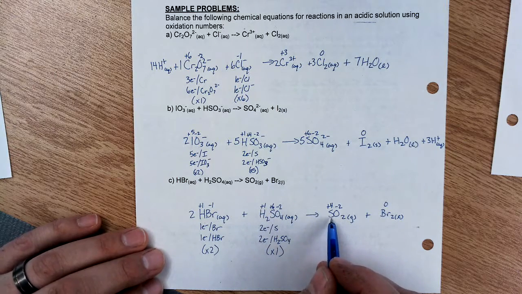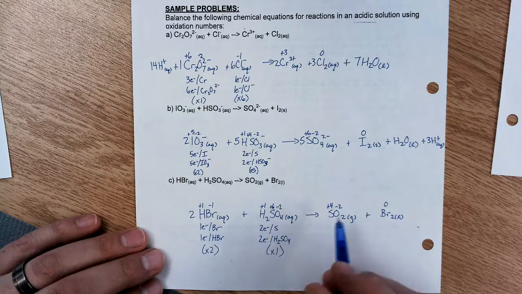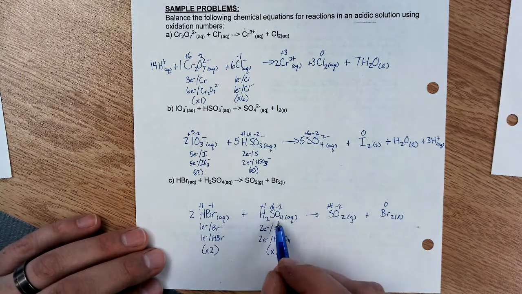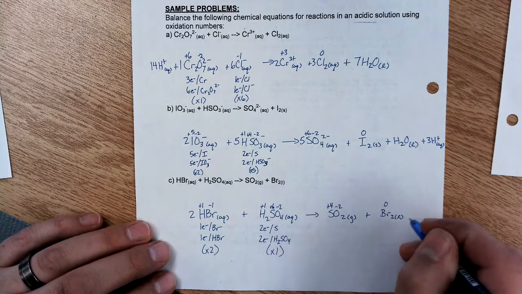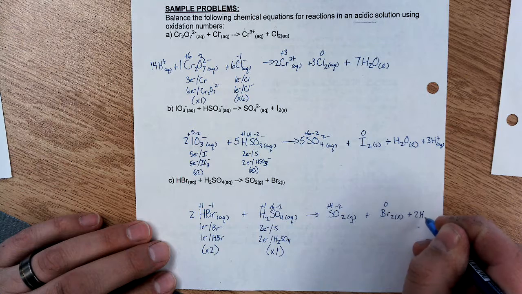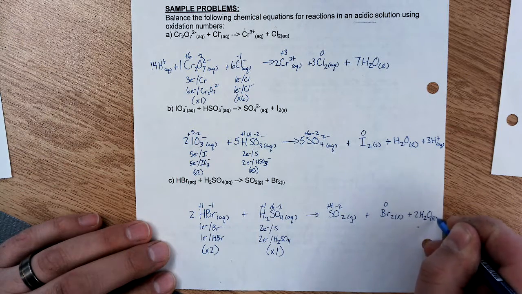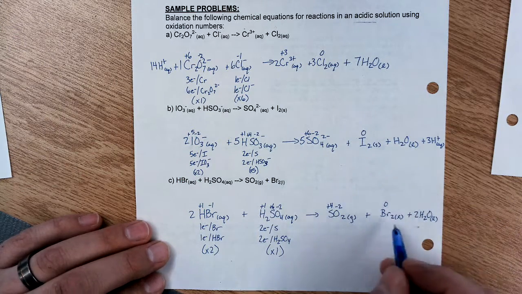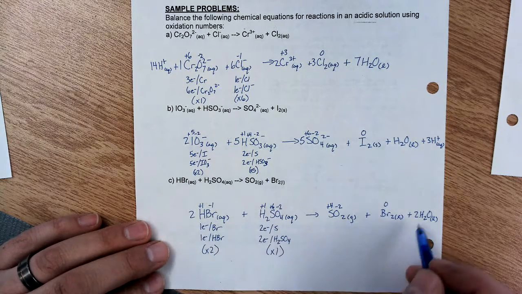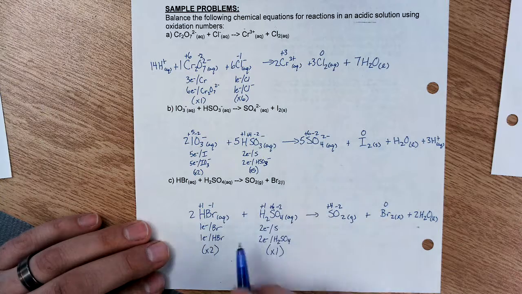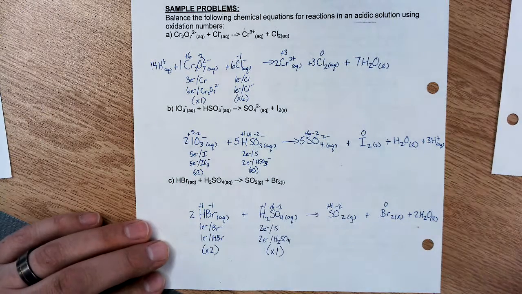Those are balanced. And now we'll balance oxygen next. So we have 4 oxygen on this side, 2 oxygen on this side. So we need 2 more oxygens, and we get those by adding in waters. And now we balance out our hydrogen. We have 4 on this side, 4 on this side. They're balanced, and that's our balanced reaction.